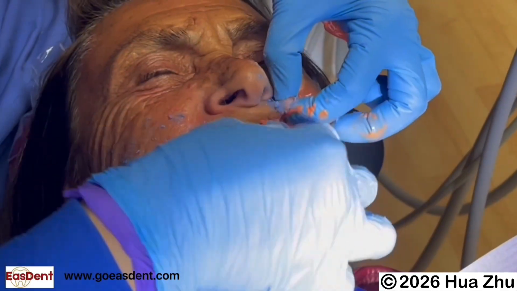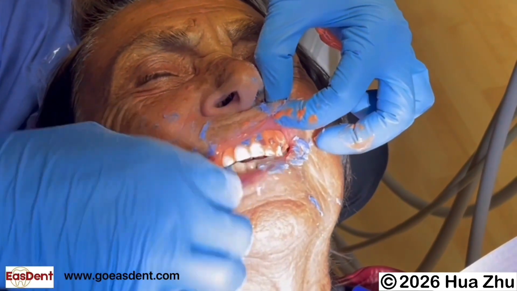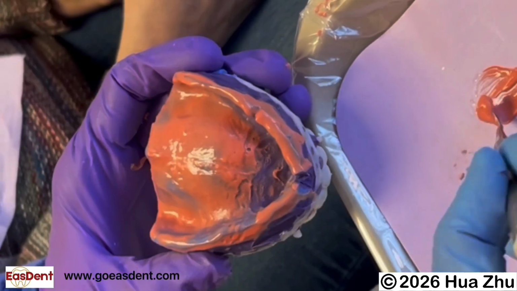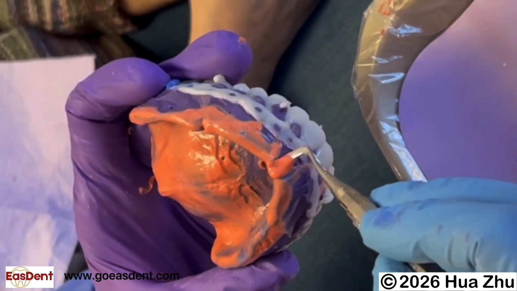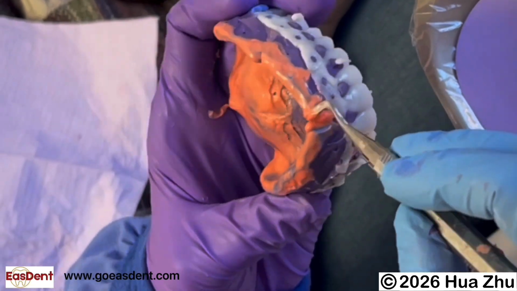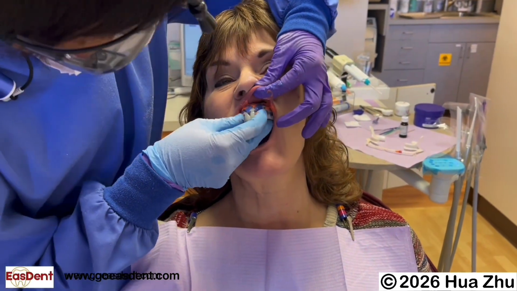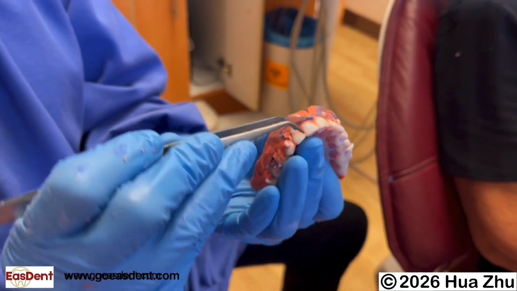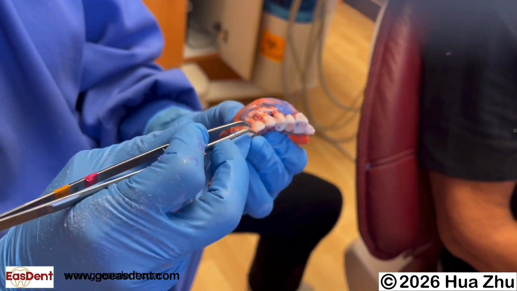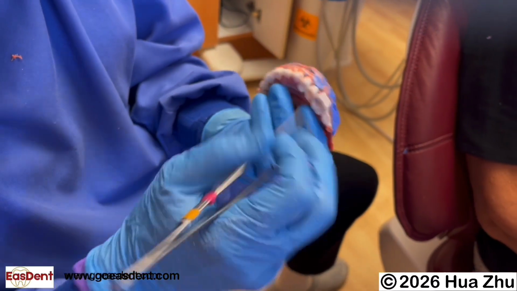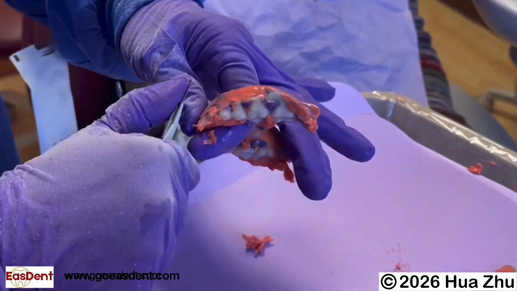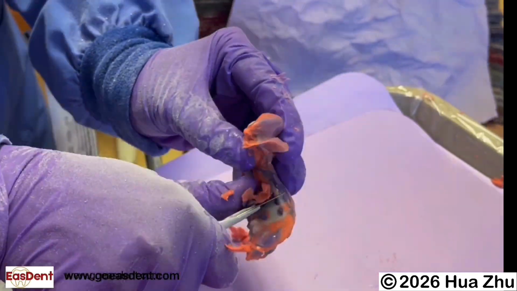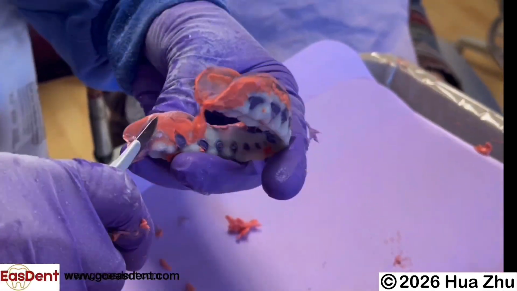Clean away extra impression material before the material is set. If necessary, you can repair the impression with a little more light body PVS impression material or sticky wax, the same as what I showed you for repairing maxillary impression. After the material is set, make sure no impression material is left on the occlusal surface to interfere with the occlusal contact with the maxillary arch. Cut away extra impression material on the buccal lingual flanges.